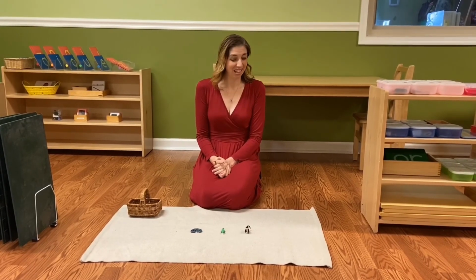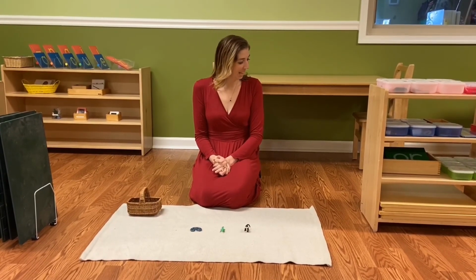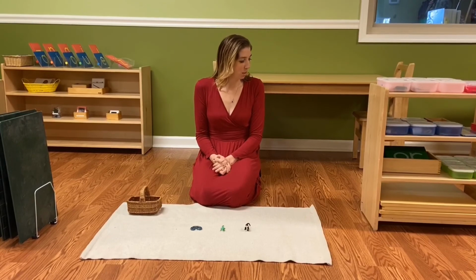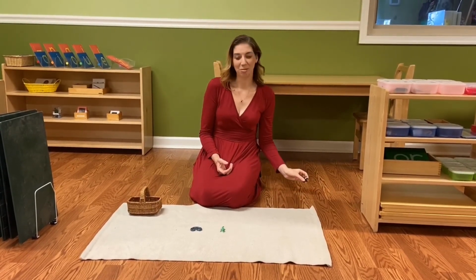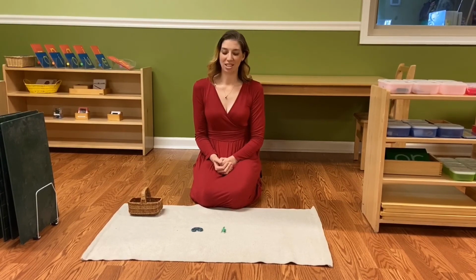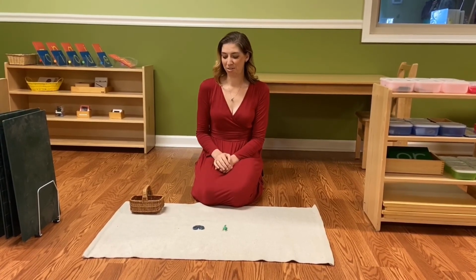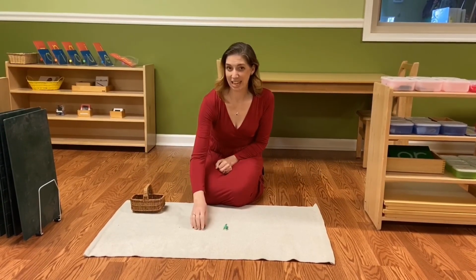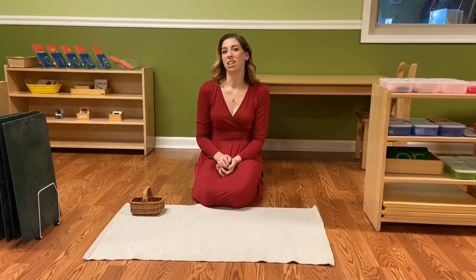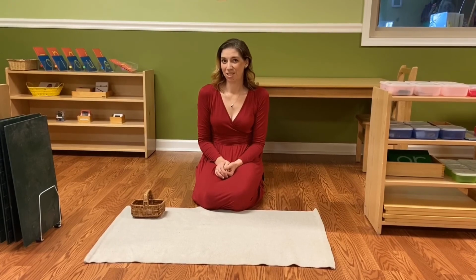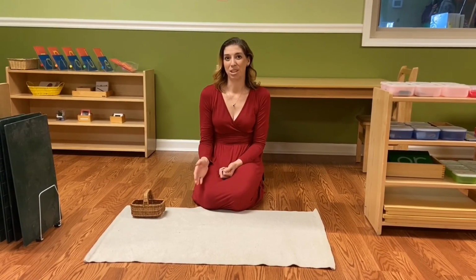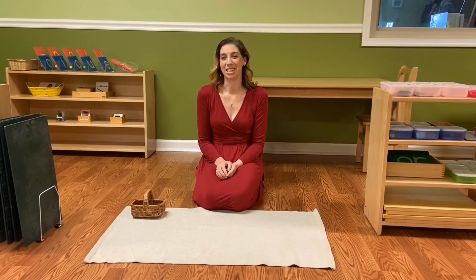And I would say, yes, monkey. Monkey starts with... And then they would get to hold the monkey. And we would keep going just like that until we got through all of the objects. This game can also be played using middle sounds and ending sounds. And you can also add more objects to increase the difficulty as they get better at the game.